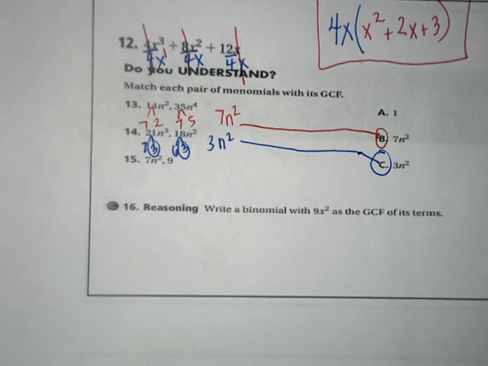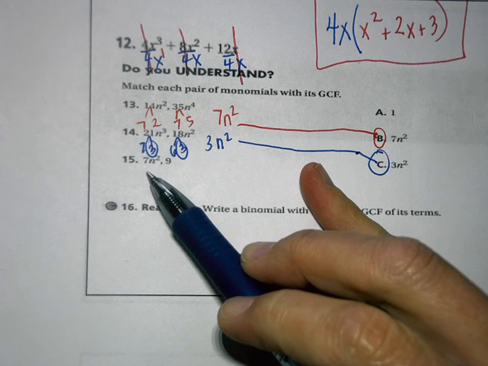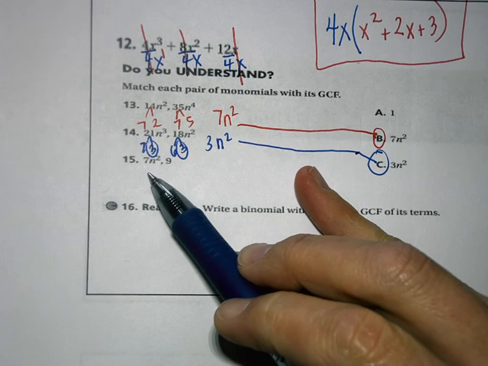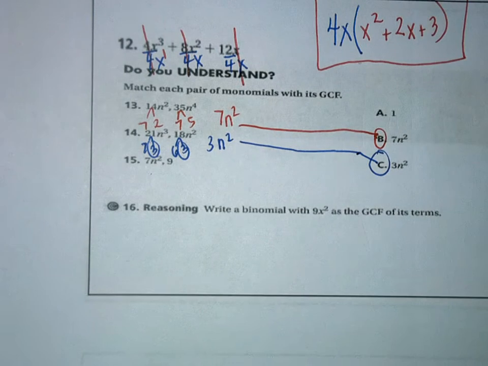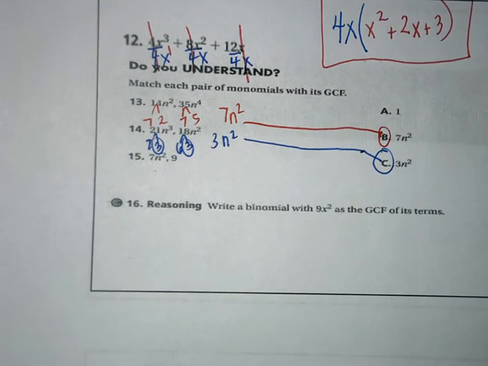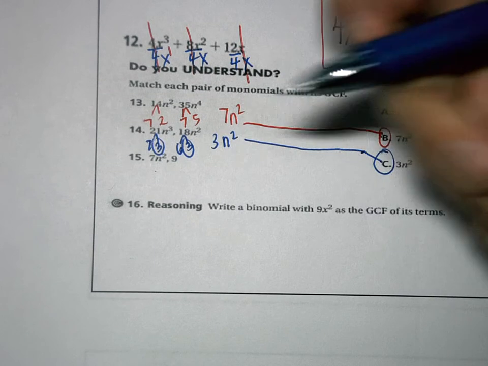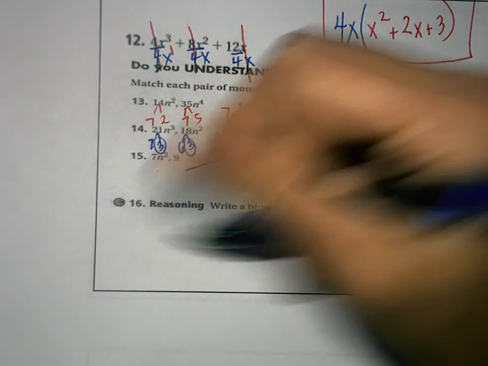The last one we know is going to match up here, but if you look at the numbers, 7 is a prime number, it can't break down. 9 can break down to 3 and 3, but there's nothing in common. And then same with the n's, there's 2 n's here and there isn't any n's there. So the only GCF that they have would be 1. And if you divide all those by 1, it still stays the same.